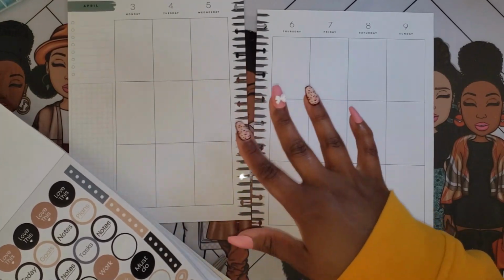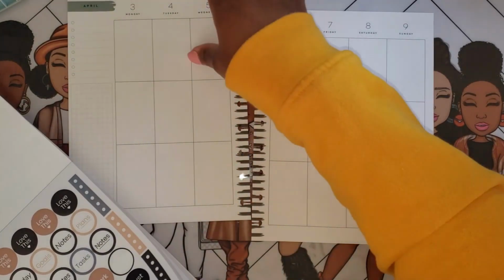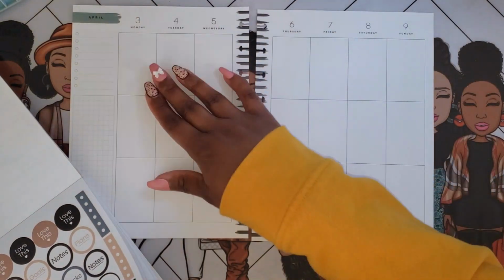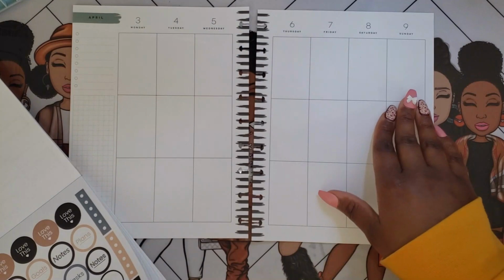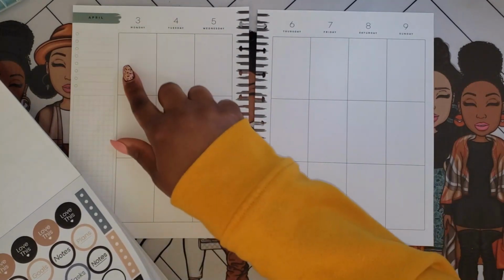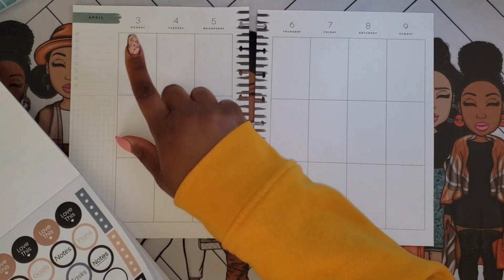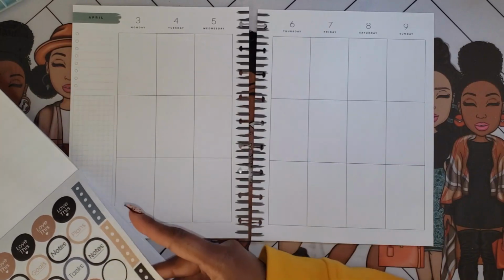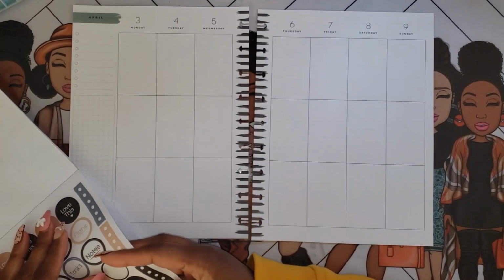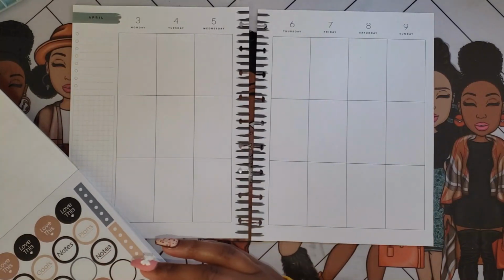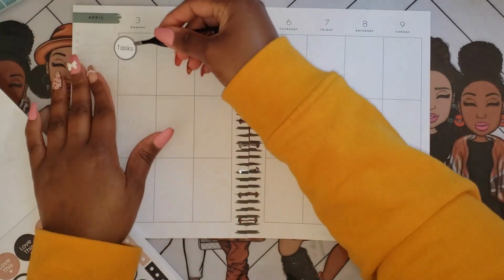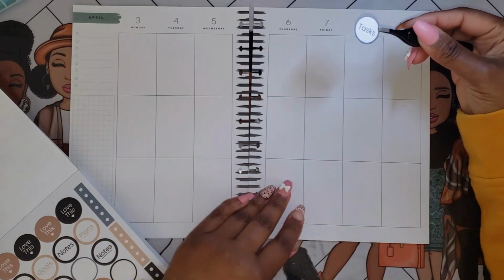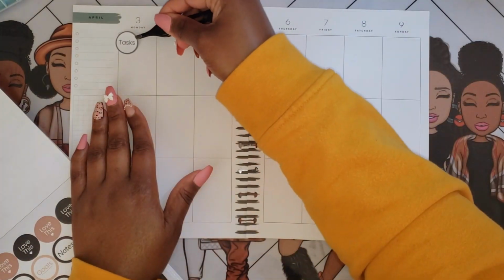The first way I'm going to show you how to use this vertical layout is to assign each row a duty. The top row, I'm going to assign for tasks and to-dos. You can just put a header going all the way across.